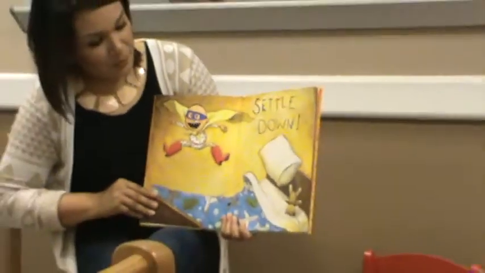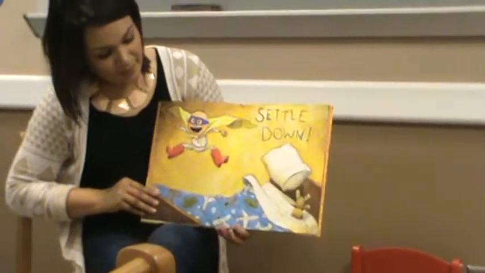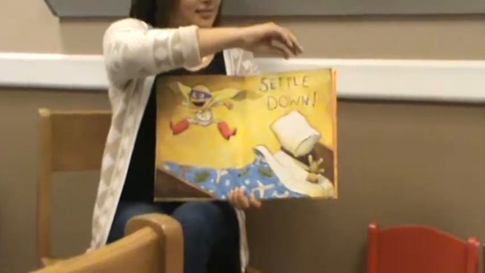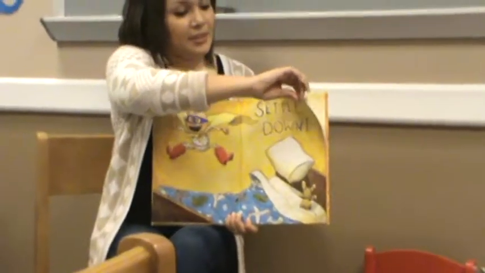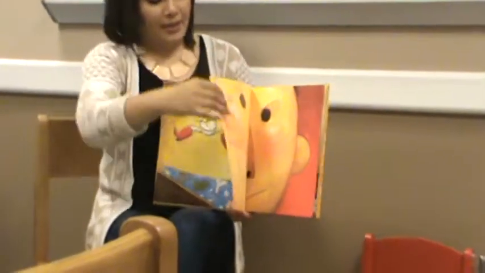Settle down. What is he doing? Jumping on the bed. Is he supposed to jump on the bed? No. It is dangerous. You can fall down and bump your head.